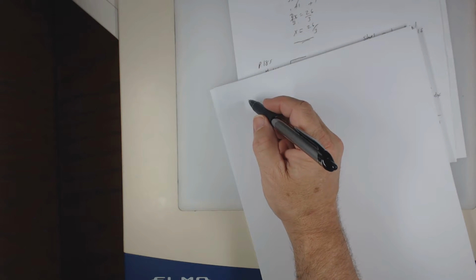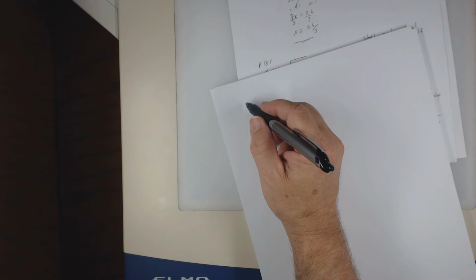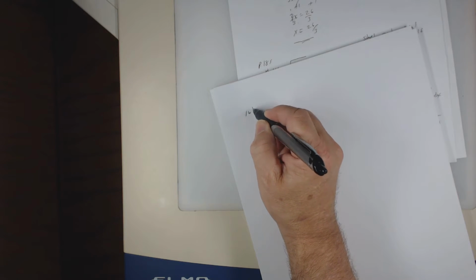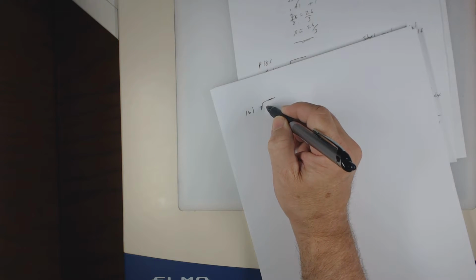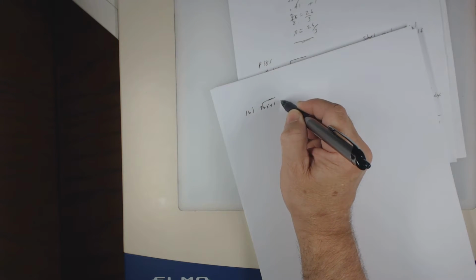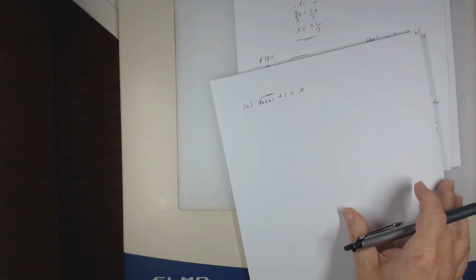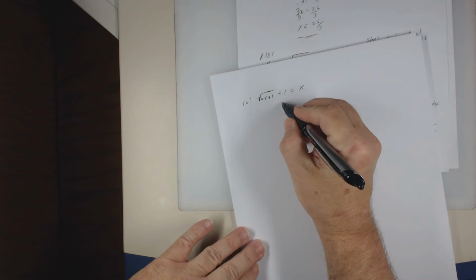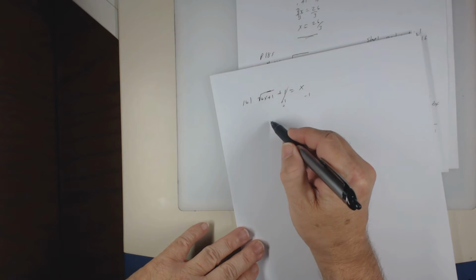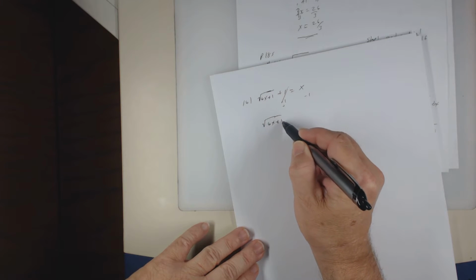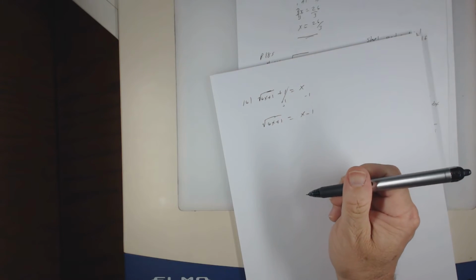Okay, so let's look at number 16. So it'll be the square root of 6x plus 1 plus 1 equal x. All right, so it's the first step. What is it you got to do? Yes, you got to get the square root by itself. So you subtract 1. And so I get the square root of 6x plus 1 equal x minus 1, right?